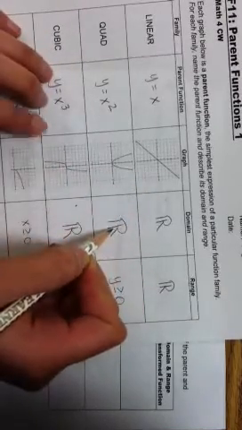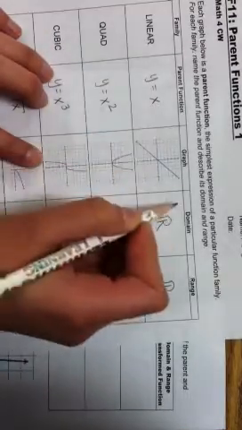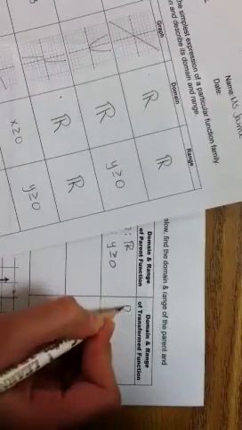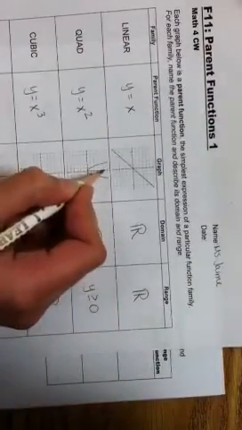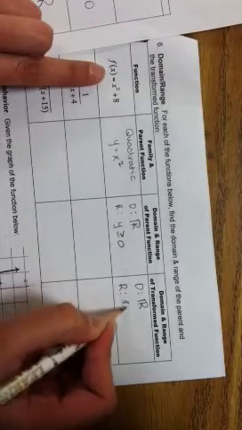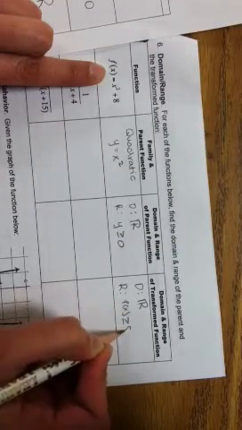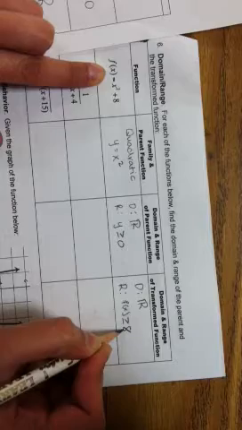So our domain is going to remain the same because it's still shooting left and right. So our domain is still going to be all real numbers. But our range now is going to start at 8 and shoot up. So we want f of x to be greater than or equal to 8, because we shifted up.